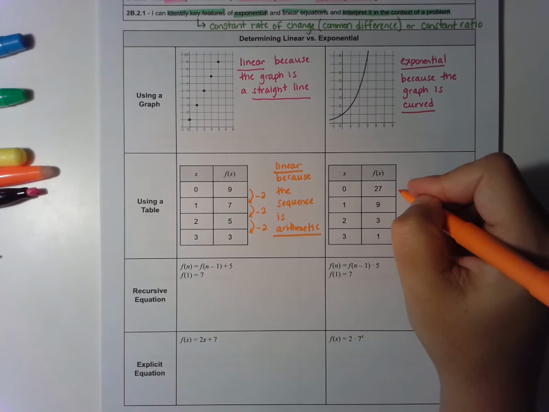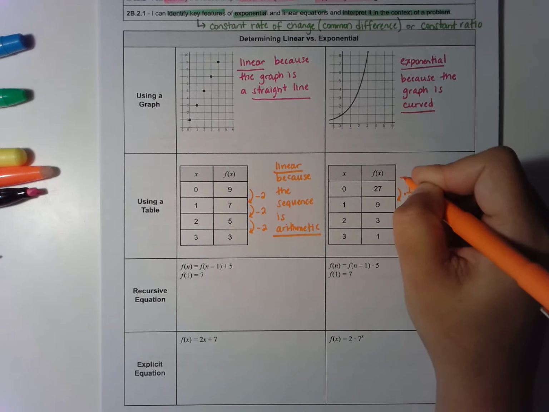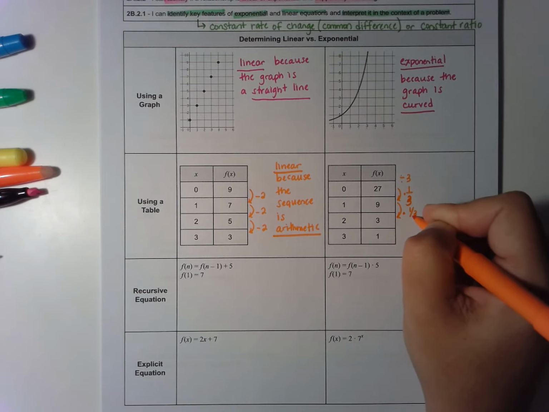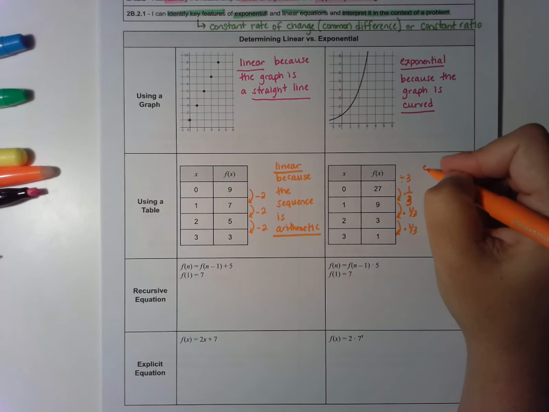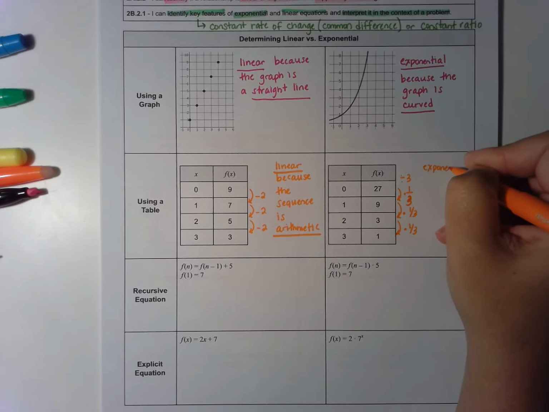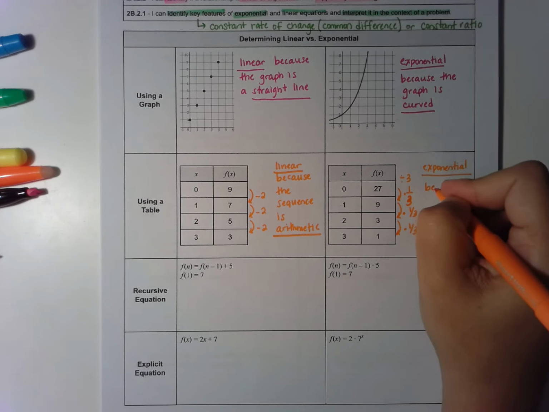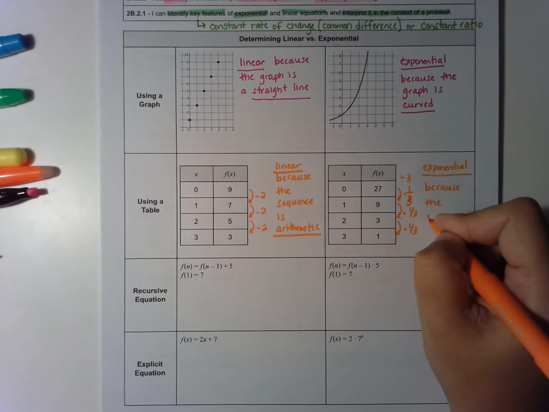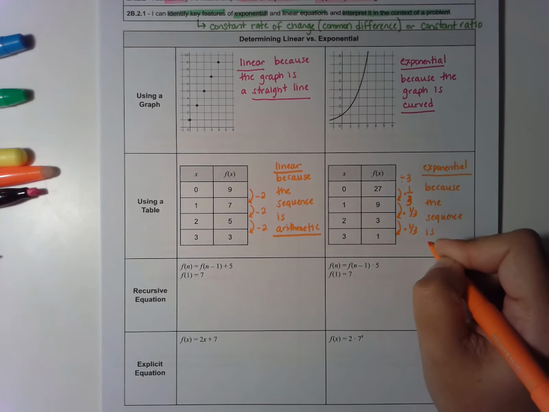In the second problem here, I can see that the pattern is dividing by 3, or I like to write that as multiplying by 1/3. So if I notice that the pattern is multiplying by 1/3 or dividing by 3, I can say that this is an exponential function because the sequence is geometric.